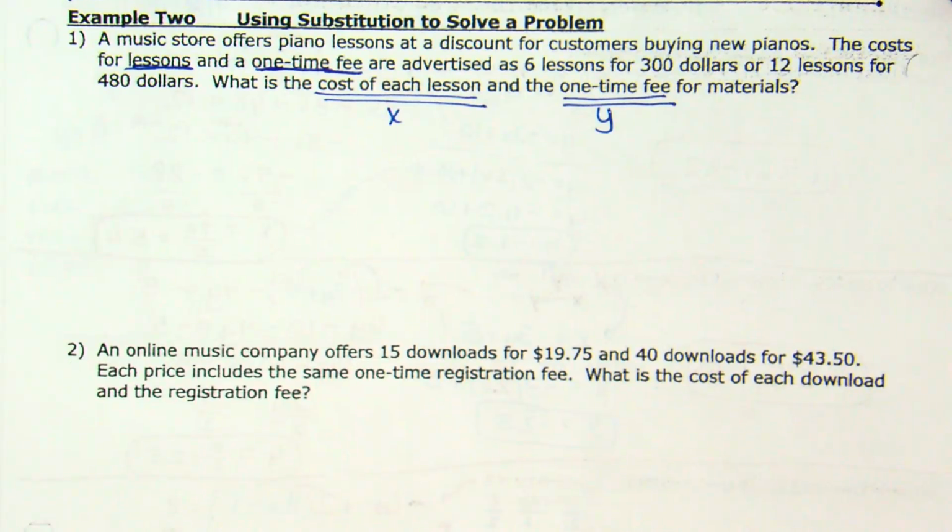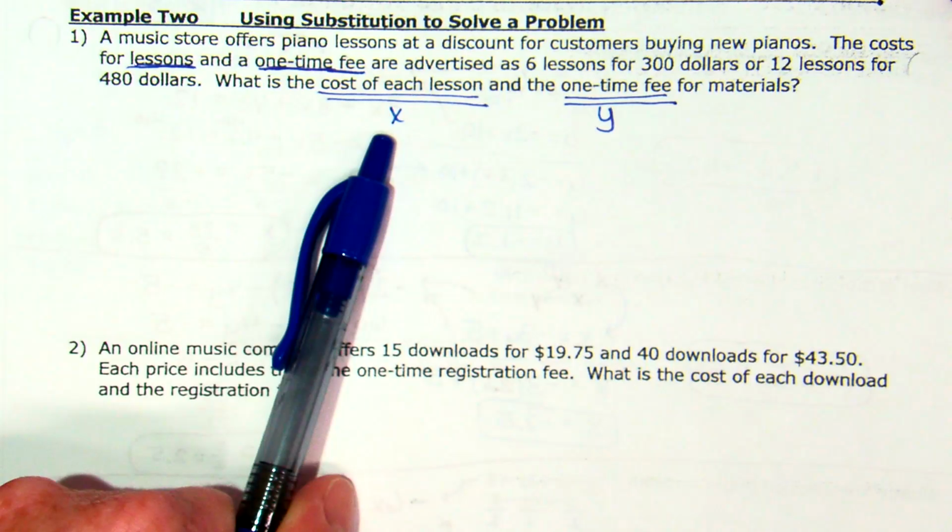Okay. First scenario said what? 6 lessons, $300. Now, notice it's the cost for lessons and a one-time fee, advertised as 6 lessons for $300. So, how much is each lesson? We're going to call it X. How much is the one-time fee?